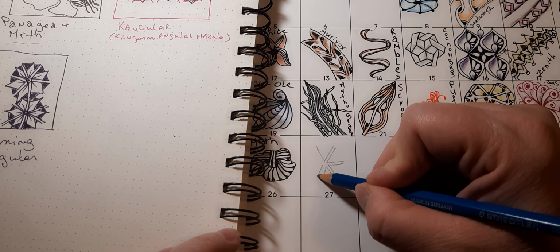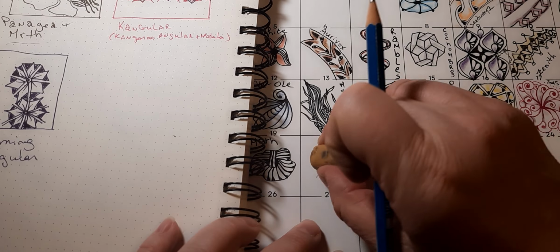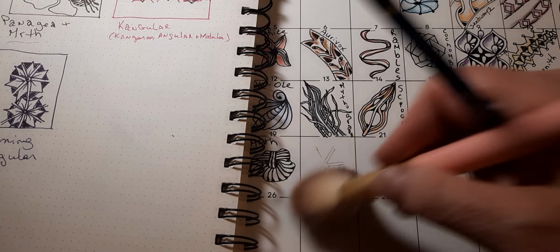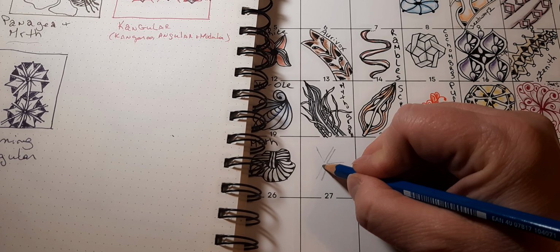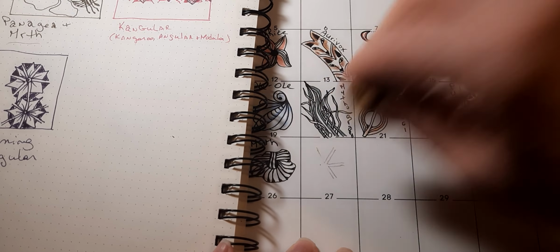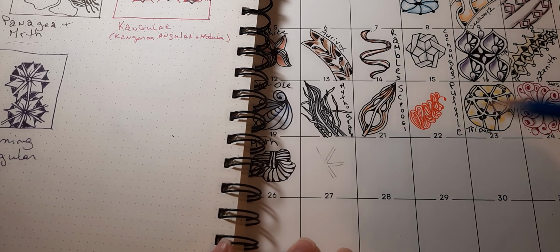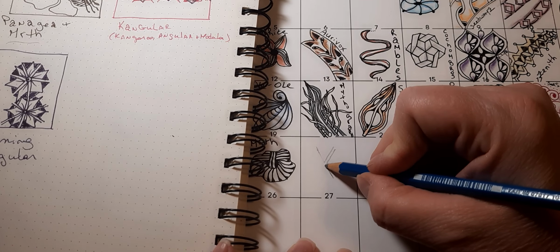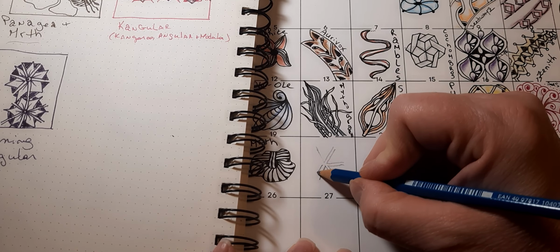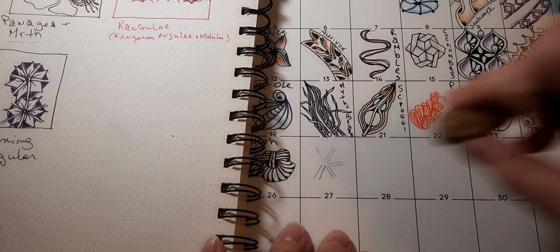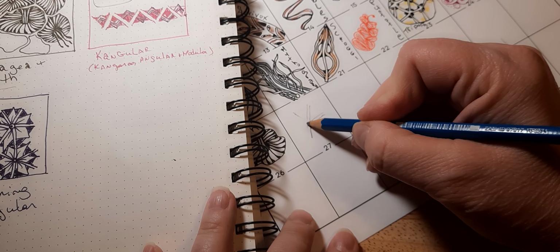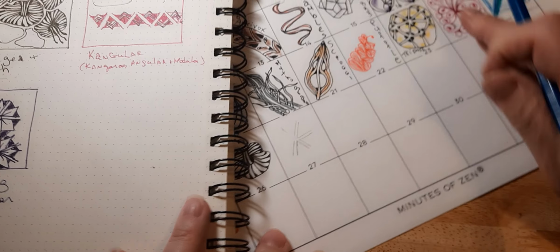So we have that V. That might be a little bit too wide. I don't know, for some reason that just wants to be wide. Maybe I need to turn the page. Okay.